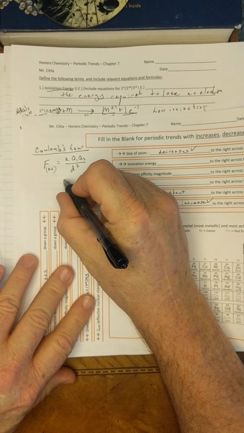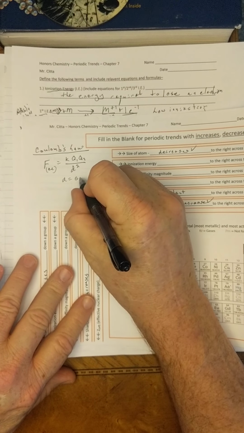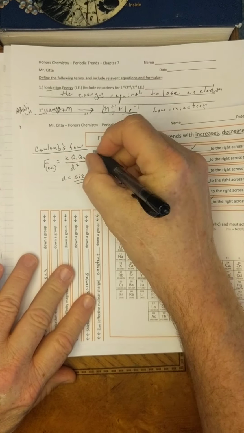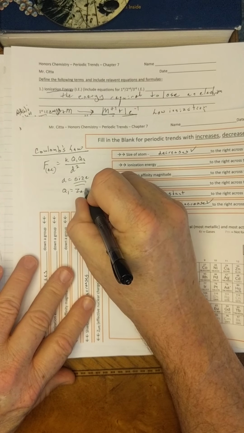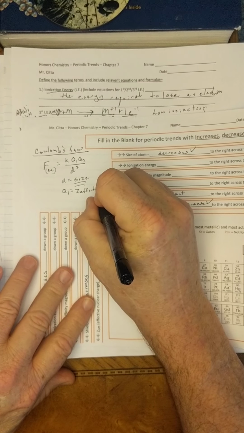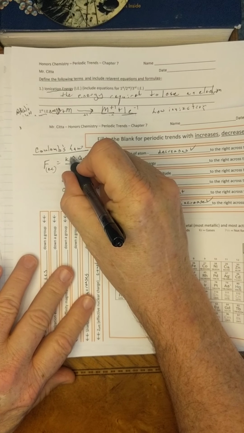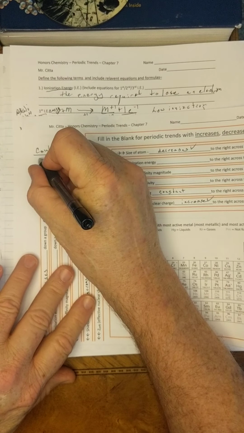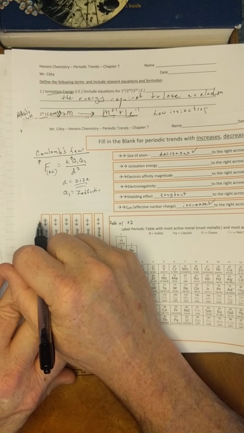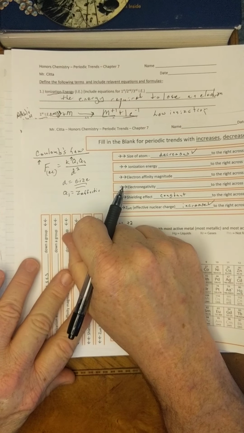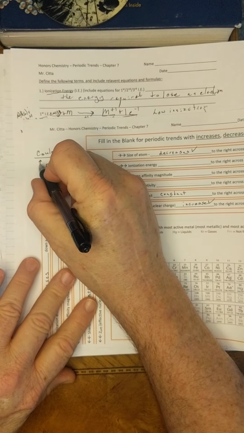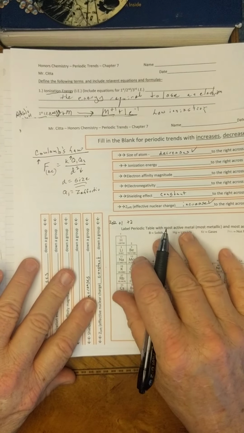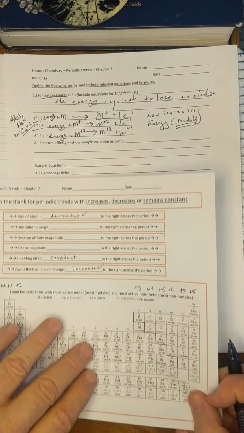Now, D corresponds to your size, and Q corresponds to your Z effective. So as my Z effective, my Q, goes up, the force required goes up. That means you need more energy. As the size decreases, the force goes up. So ionization energy is high.